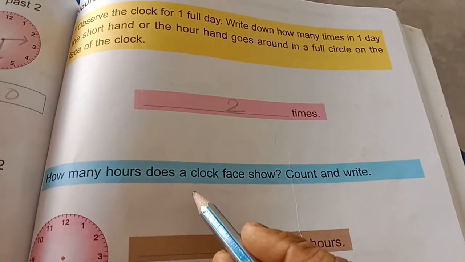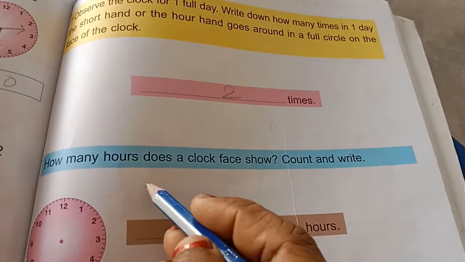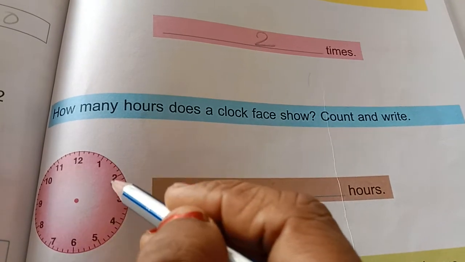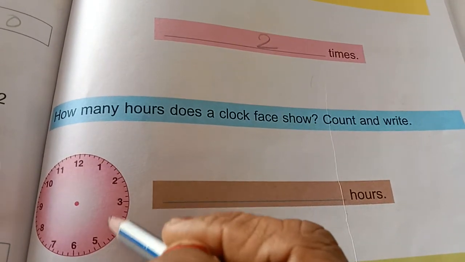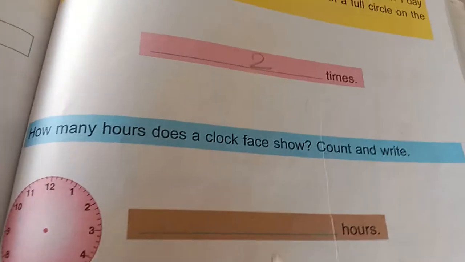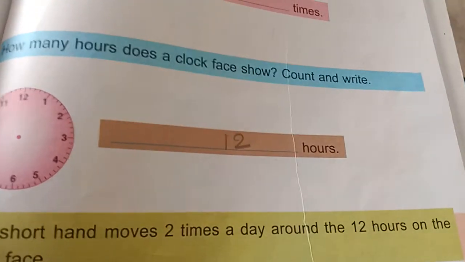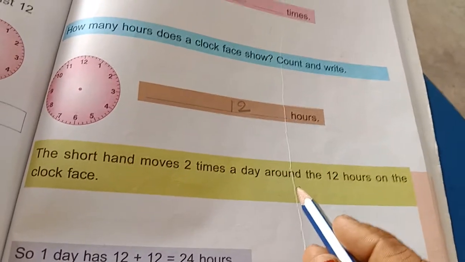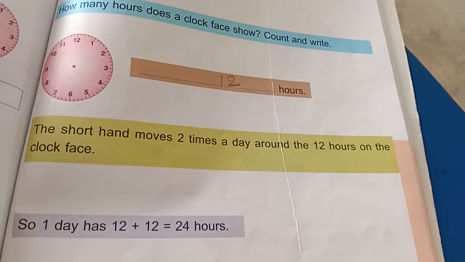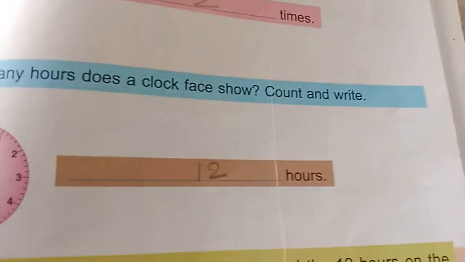How many hours does a clock face have? So count and write. So here we can see there are 12 hours on the face of a clock, and 1 hour, 2 hour, 3 hour, 4 hour. So there are 12 hours. So here you will write 12 hours. The short hand moves 2 times a day around the 12 hours on the clock face. Okay children, that's all.